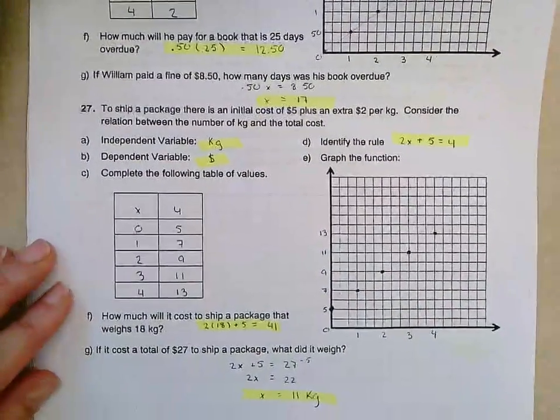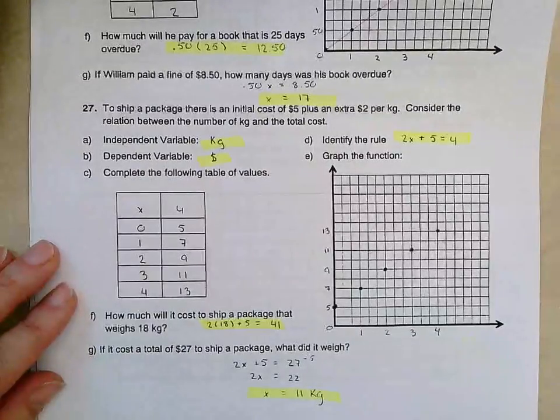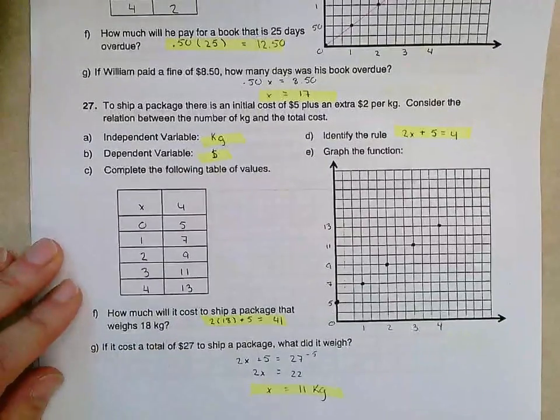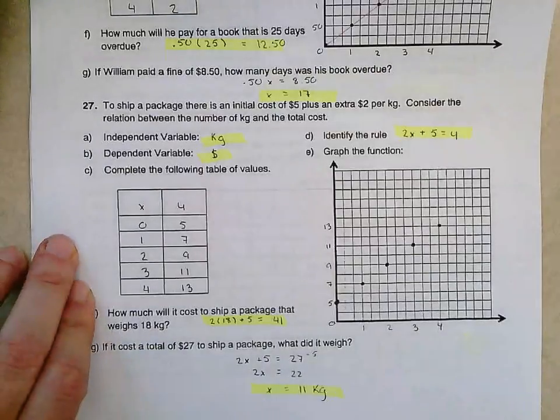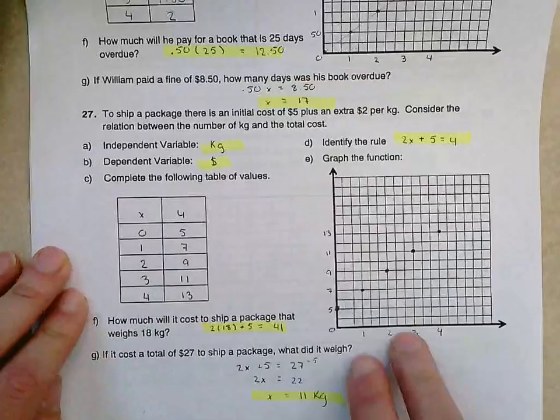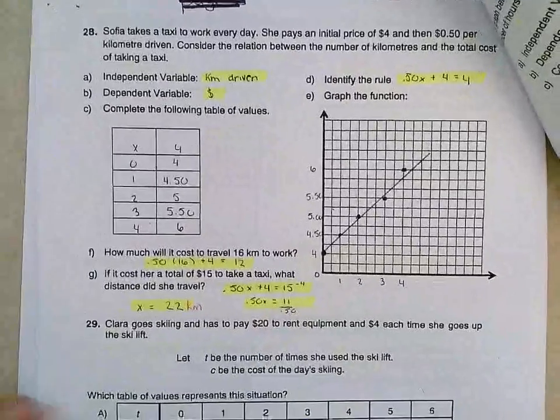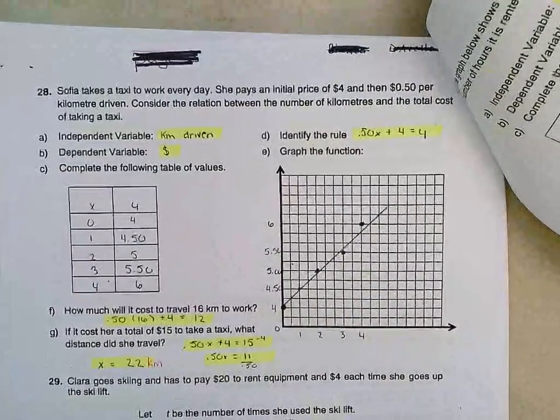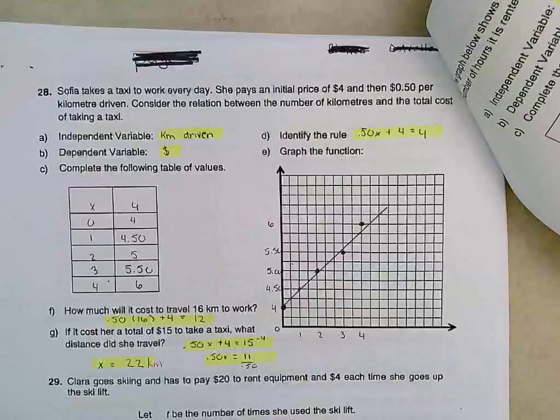So if you're looking at this at home, just press pause and look at the answers. Let's go to the next page. 28. Does everybody see 28? All the answers are there. Again, highlighted in yellow. Press pause.